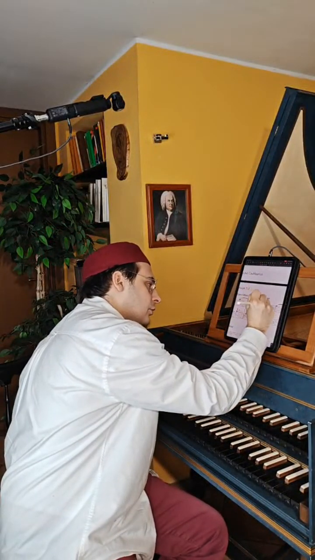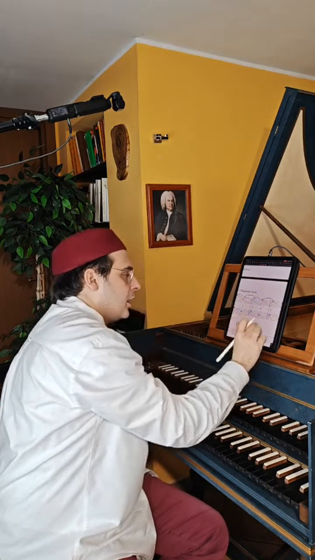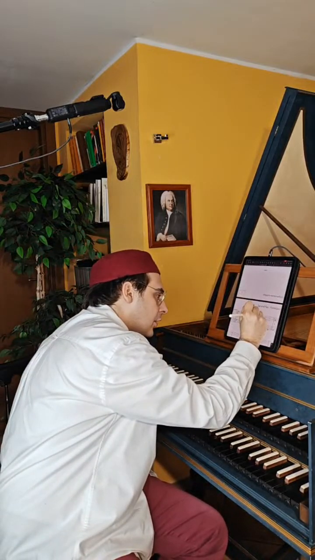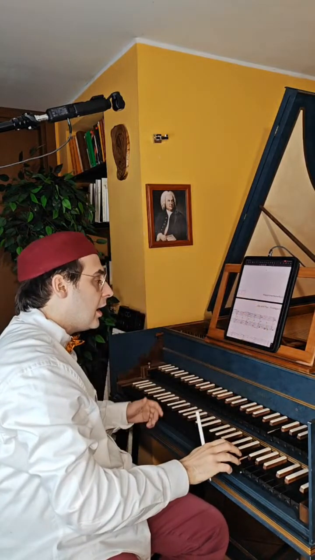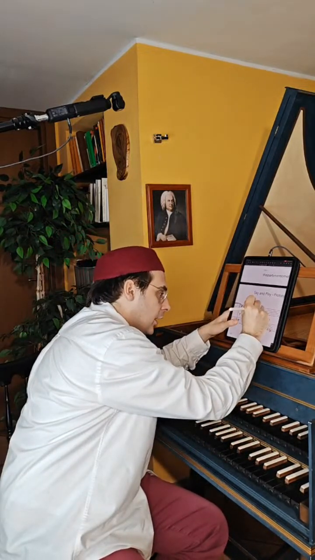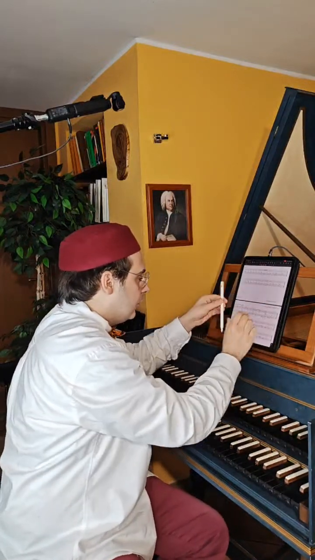Fa, mi, la, sol, fa. To create parallel thirds. And where we are here, fa, mi, re, do, fa, mi, re, do, la, sol, fa, mi. We move toward the second, then the final cadence, this way.